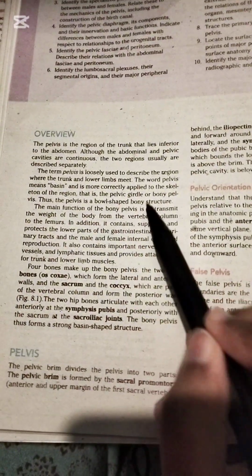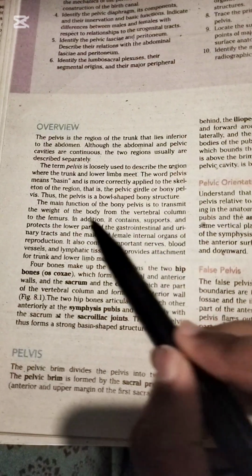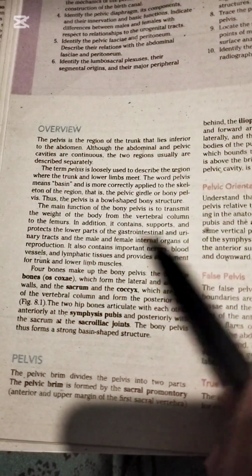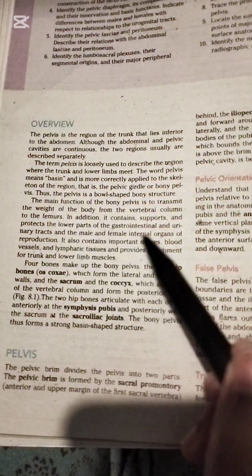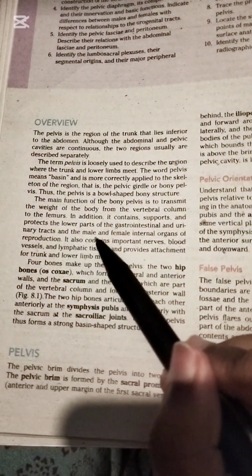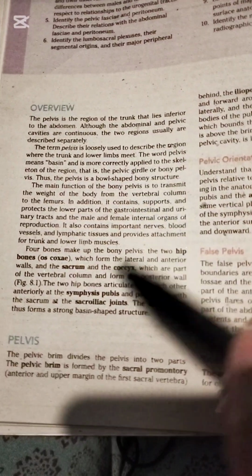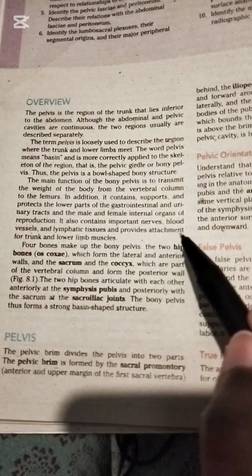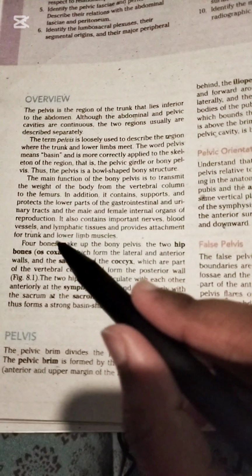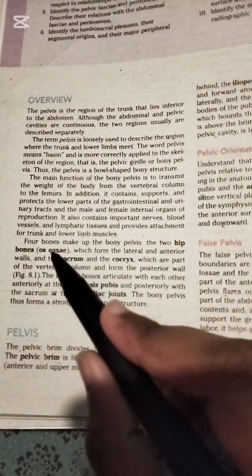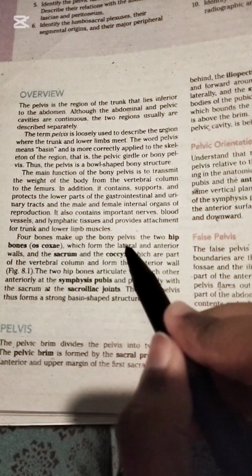Thus, the pelvis is a bowl-shaped bony structure. The main function of the bony pelvis is to transmit the weight of the body from the vertebral column to the femurs. In addition, it contains, supports, and protects the lower parts of the GIT and the urinary tracts and the male and female internal organs of reproduction. It also has important nerves, blood vessels, lymphatic tissues, and it also provides attachment for the trunk and for the lower limb muscles.